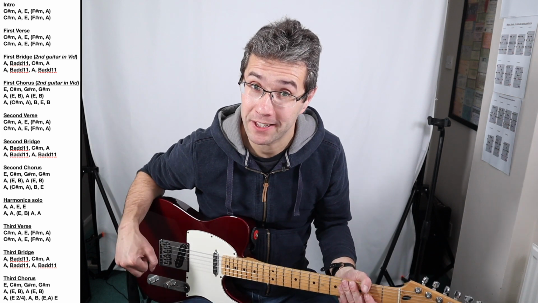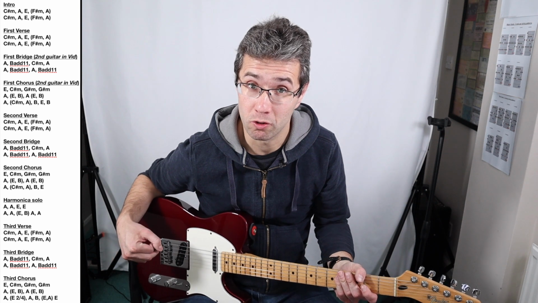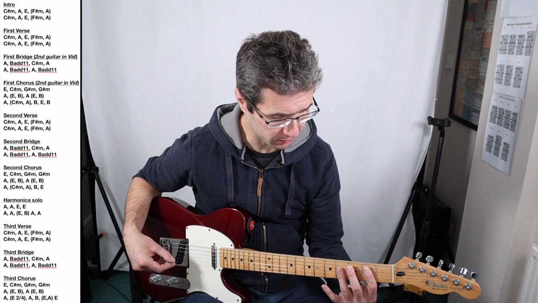Okay, so let's take a look at the second chorus. The second chorus is very similar to the first chorus. The first 11 bars are the same, so that 11th bar is that B chord.